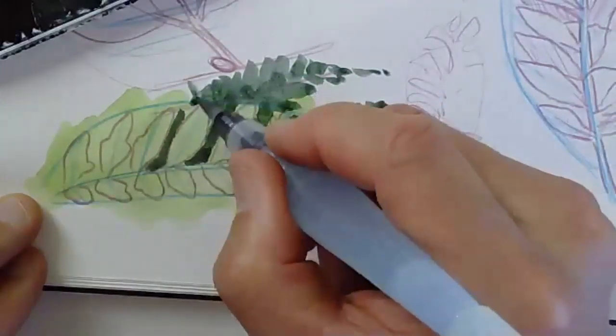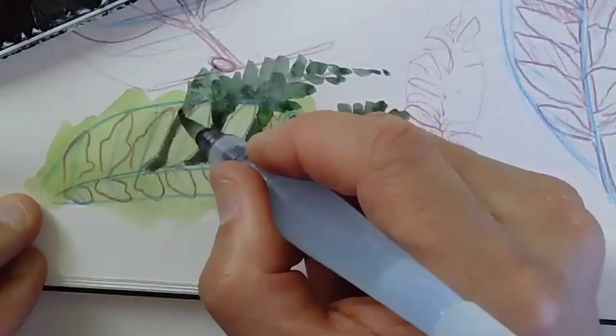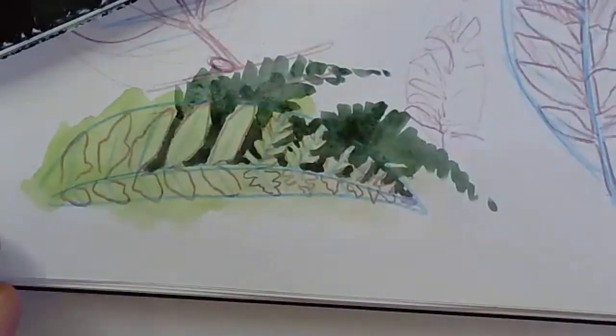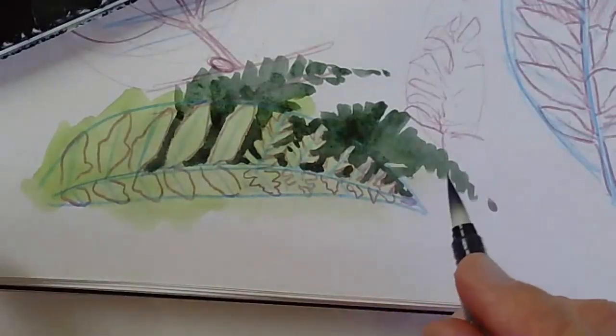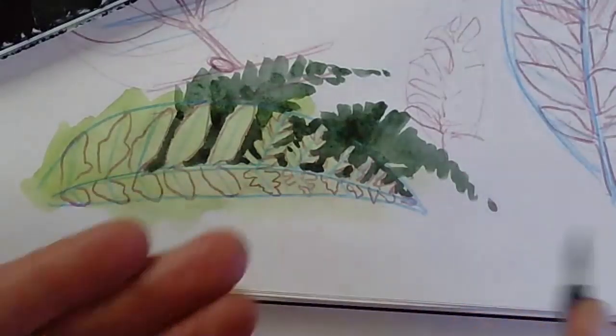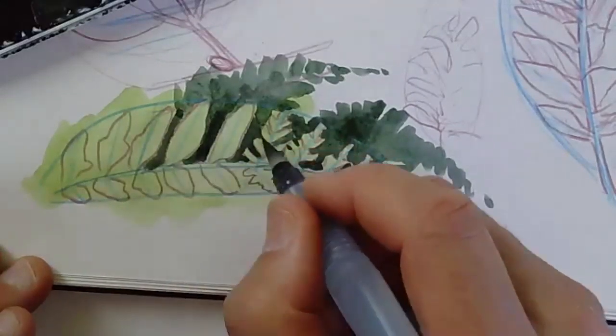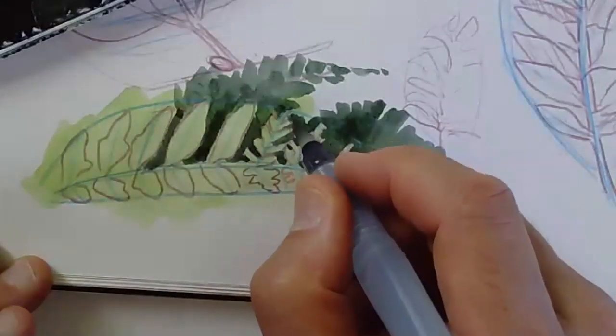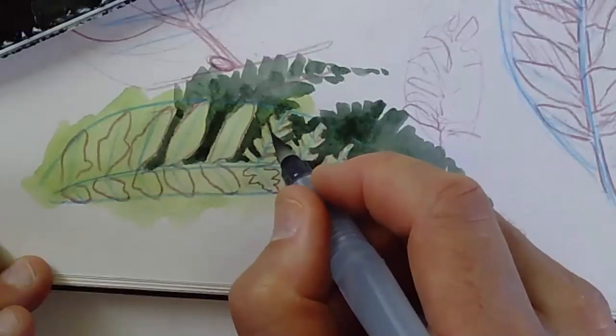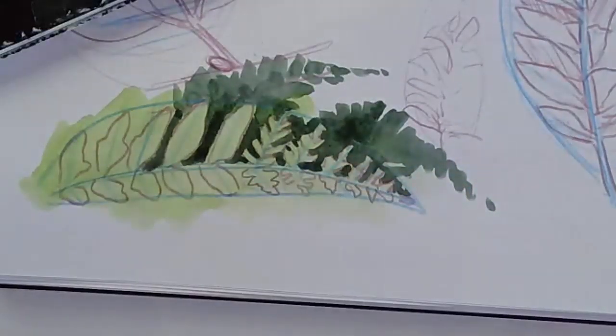And there's some distant ferny business with this light value one in front, and it really pops it out. Oh. Fun.